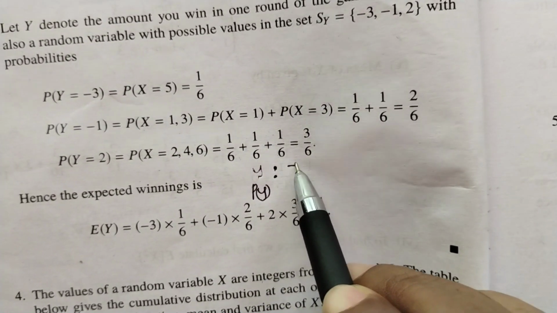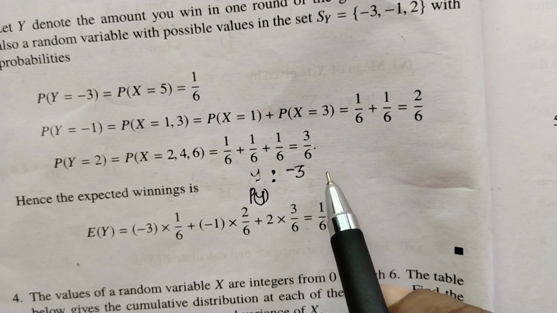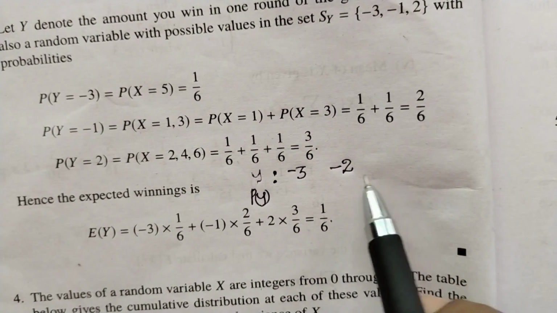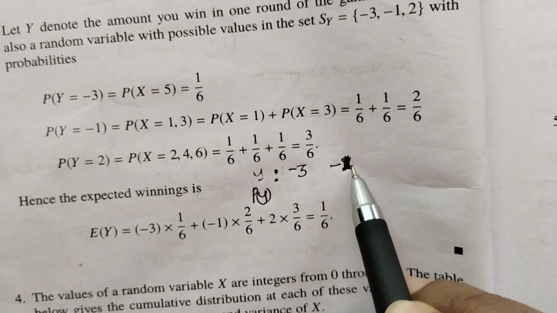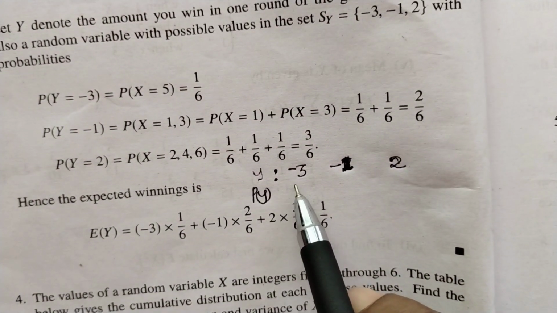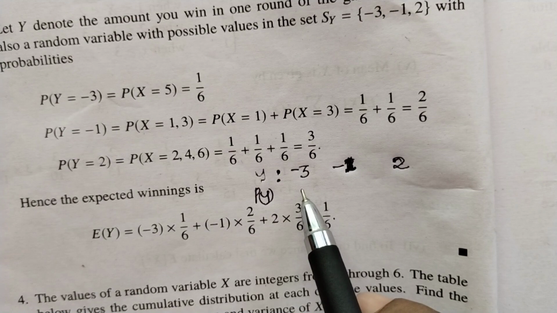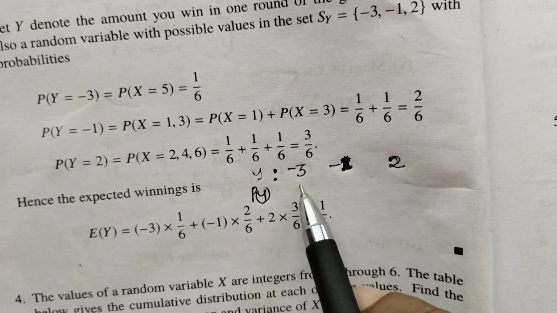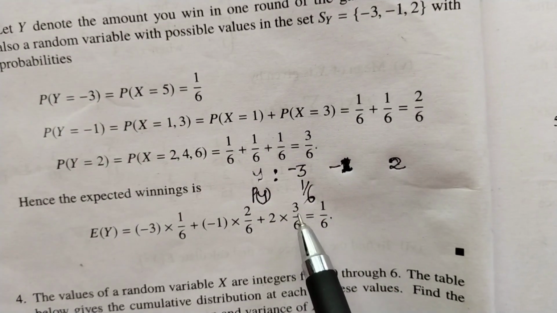Y is -3, then -2, minus 1, then 2. What is the probability of Y equal to minus 3? That we calculated as 1 by 6.